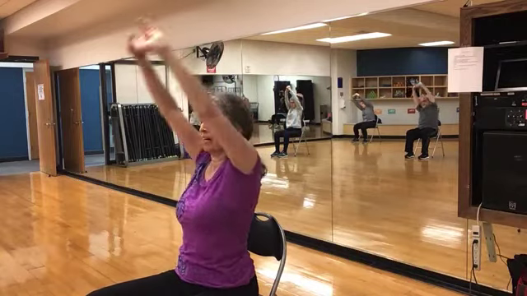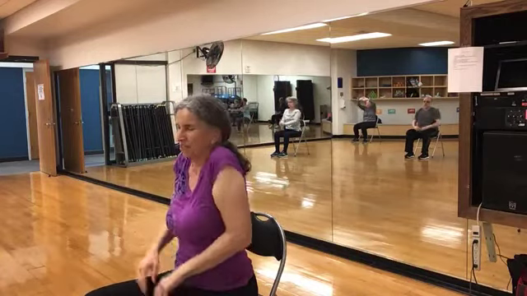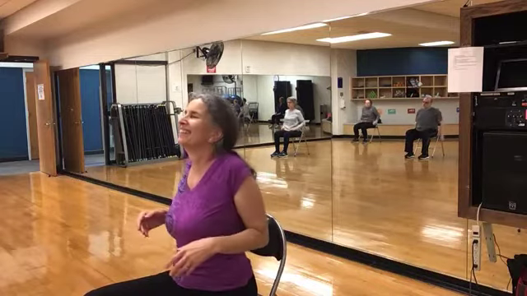And release the arms so you can rest. Roll the shoulders back.